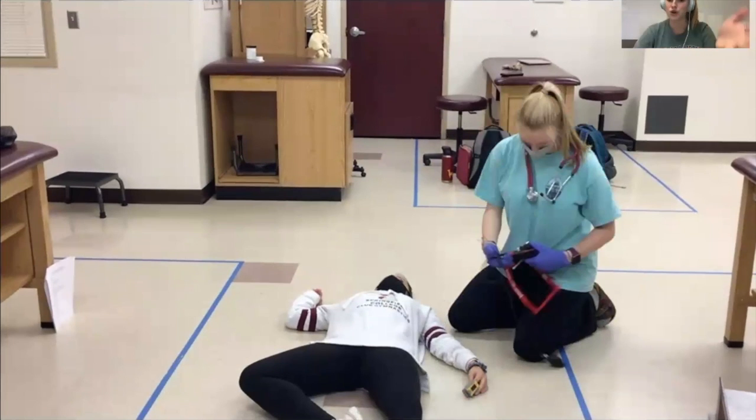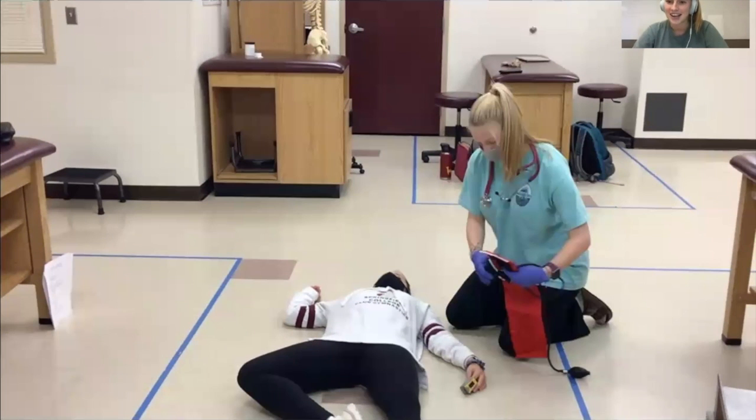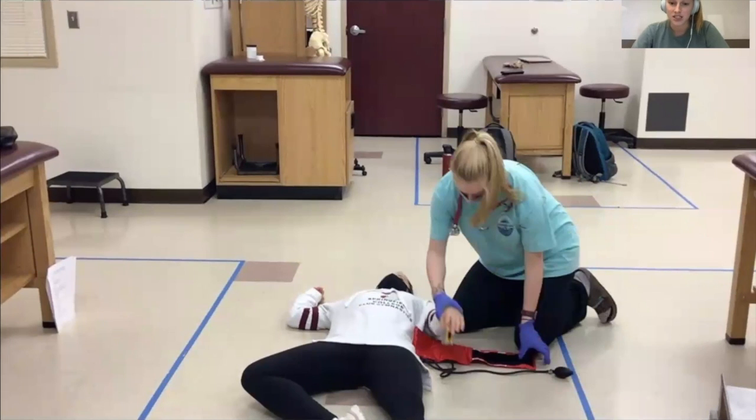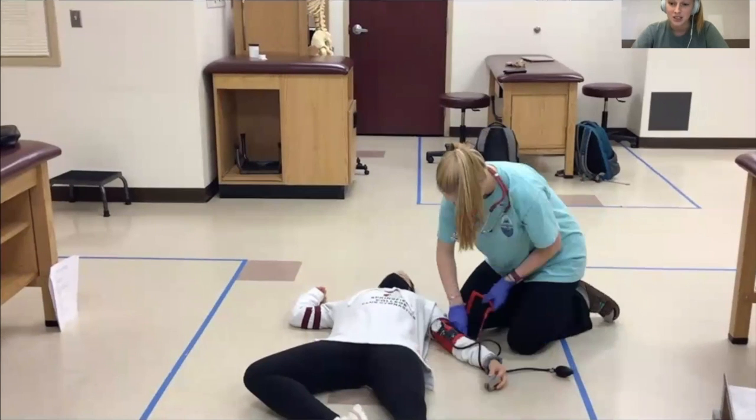So now, moving on to the secondary assessment, I am starting with the baseline vitals. So that's where the pulse ox comes in, blood pressure.